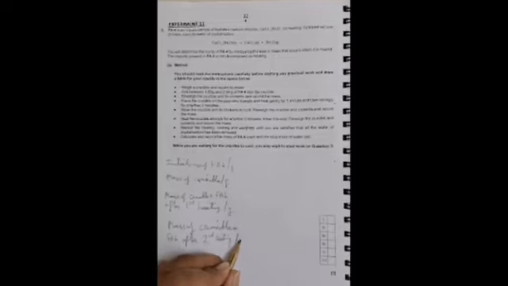Mass of crucible plus FA4 after second heating. And if any further heating would be required, we would add another row with mass of crucible plus FA4 after third heating.